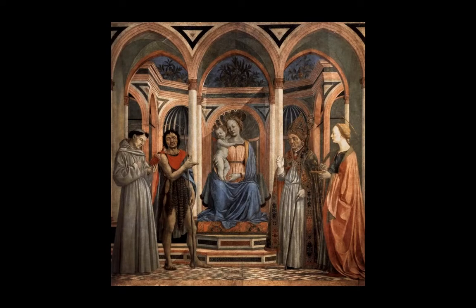We have to speed up here. Now, this type was beginning to emerge even in central Italy, and this is considered to be the first unified triptych by a fellow by the name of Domenico Veneziano, born in Venice, but spent most of his career in Florence, and this is his painting from 1445.